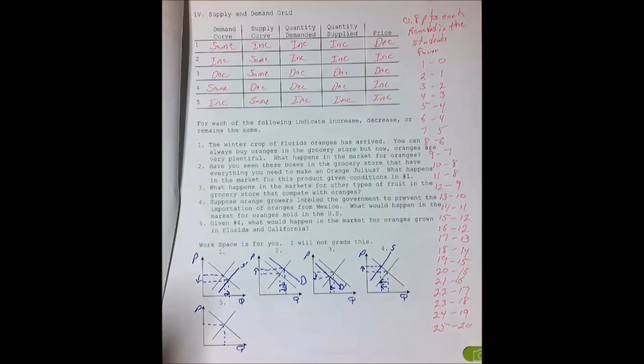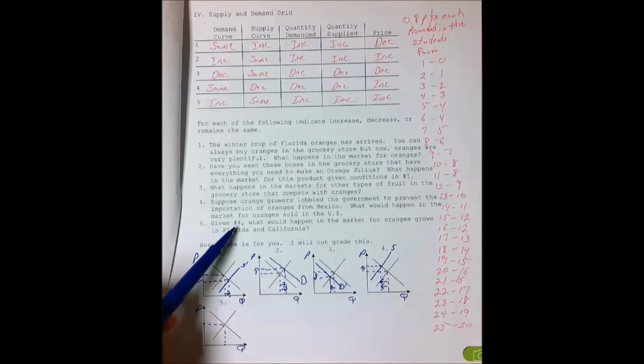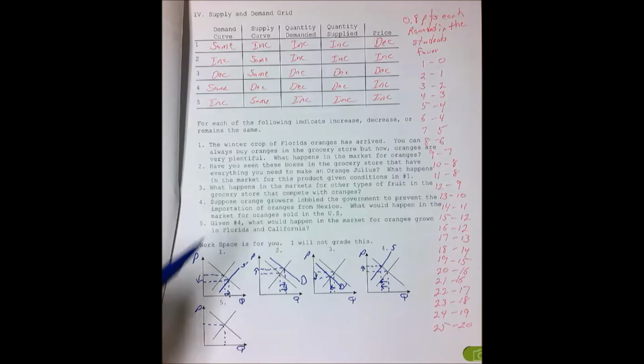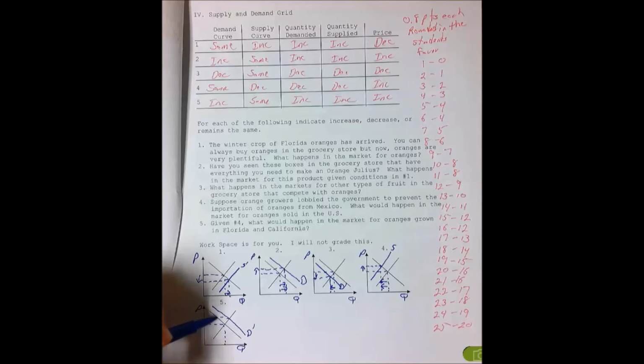Alright, then number 5 says, given conditions in number 4, that we're not going to get oranges from Mexico anymore, what would happen in the market for oranges grown in Florida and California? Okay, so in this case, we're thinking about California oranges and Florida oranges as a substitute for Mexican oranges, and so the demand curve for California oranges and Florida oranges would increase. In fact, that's why they lobby for it. I think it's disgusting, but that's what they do. And then the supply curve of California oranges and Florida oranges would stay the same. Quantity demanded and quantity supplied both increase, and the price rises.